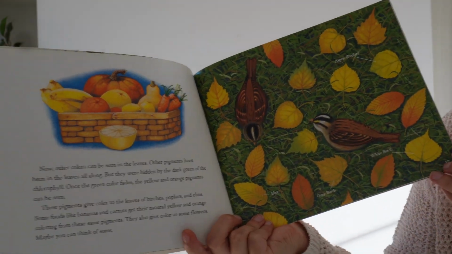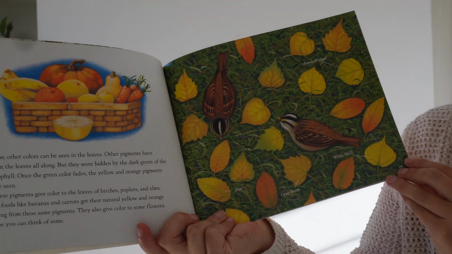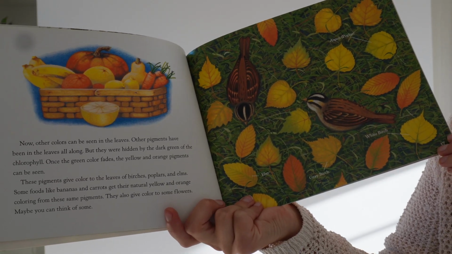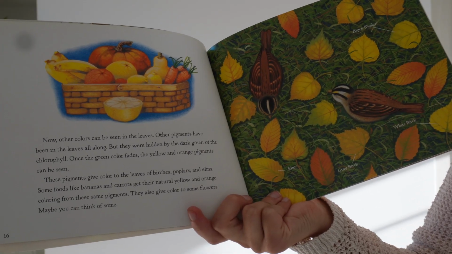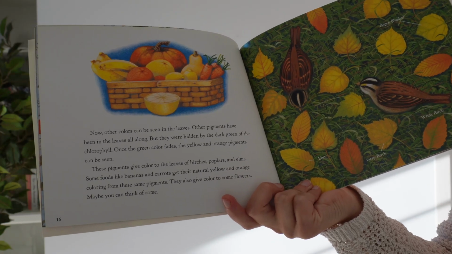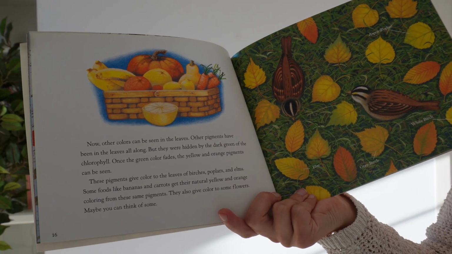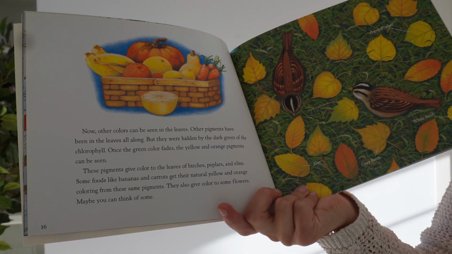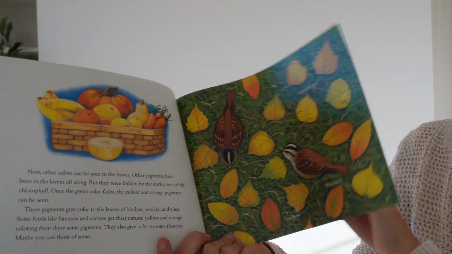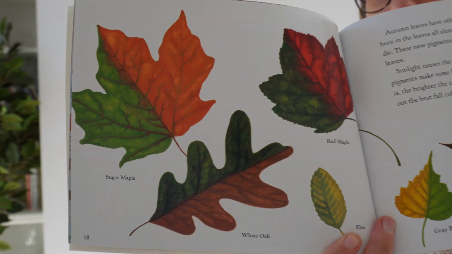Now other colours can be seen in the leaves. Other pigments have been in the leaves all along, but they were hidden by the dark green of the chlorophyll. Once the green colour fades, the yellow and the orange pigments can be seen. These pigments give colour to the leaves of birches, poplars and elms. Some foods, like bananas and carrots, get their natural yellow and orange colouring from the same pigments. They also give colour to some flowers. Maybe you can think of some. Can you think of some different coloured flowers? Oh look, here's a picture of all the leaves as they're changing colour.